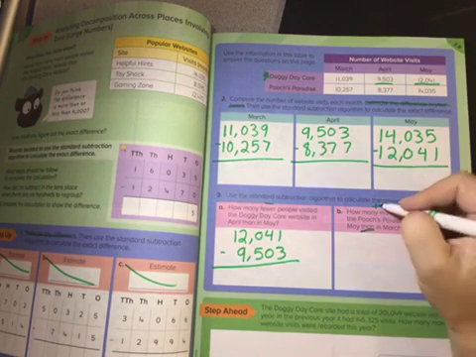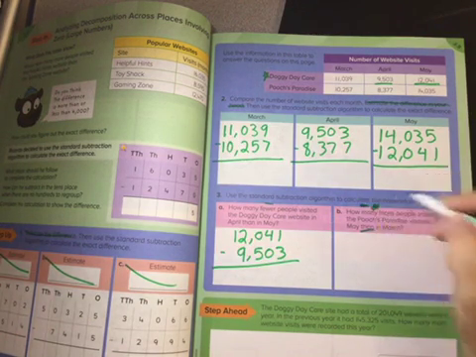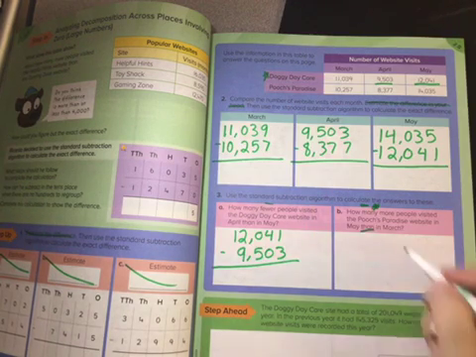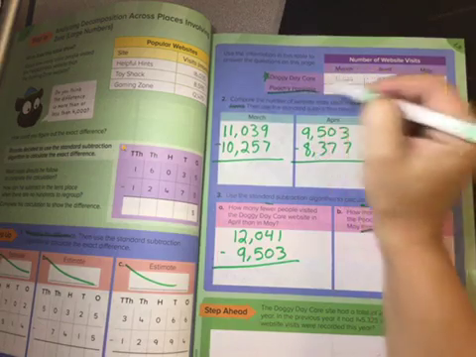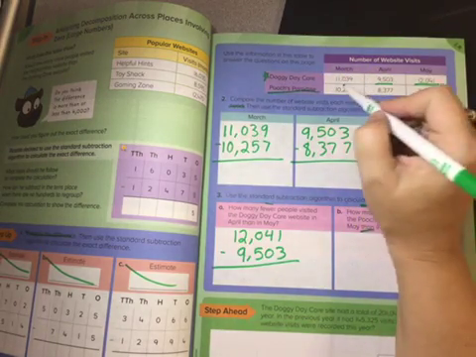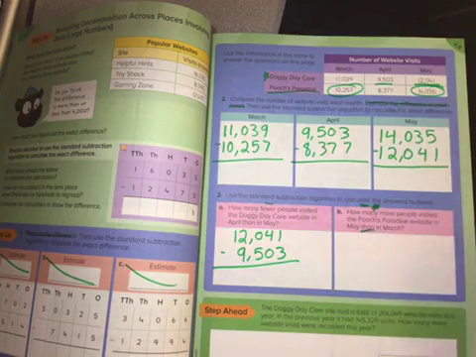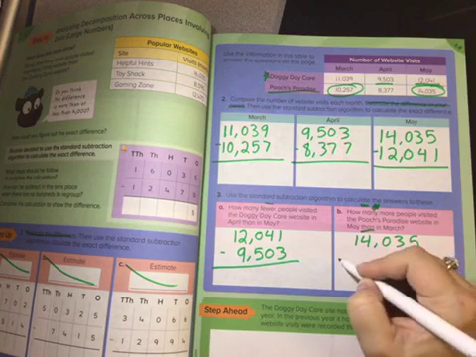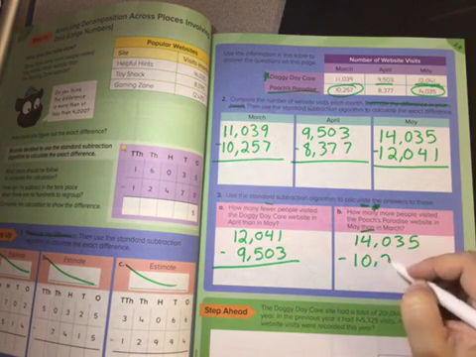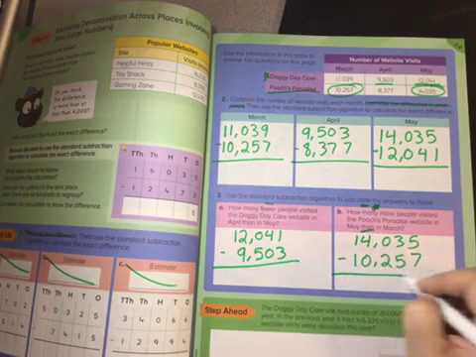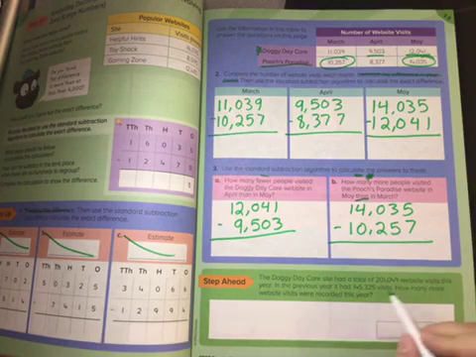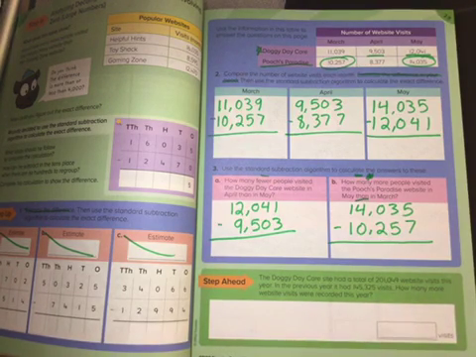You want to find the difference. I put addition, I'm sorry. We're saying not that. We are still subtracting. This is all subtraction. We're finding the difference, which is always, always, always subtracting. Okay, so Pooch's Paradise in May, then in March. So March and May. 14,035 minus 10,257.